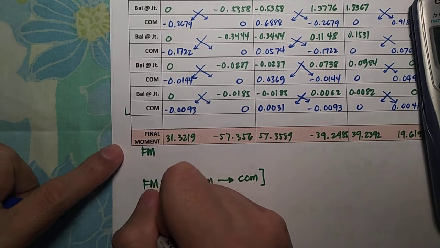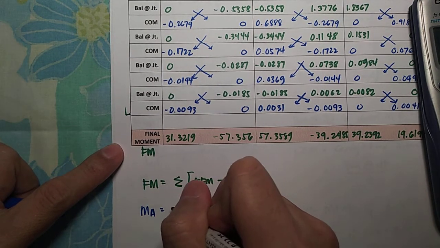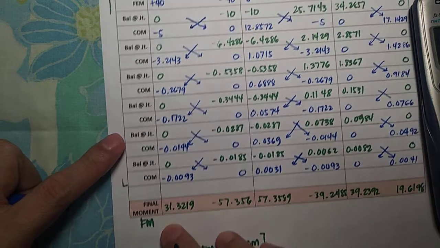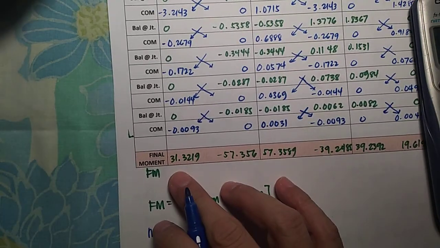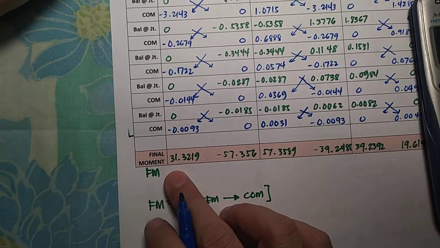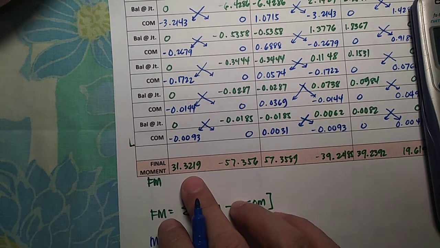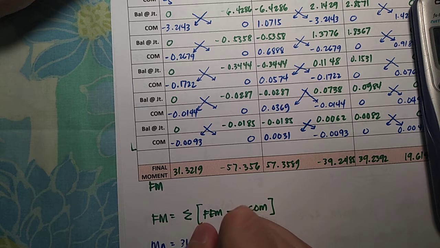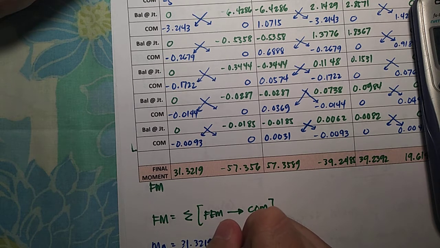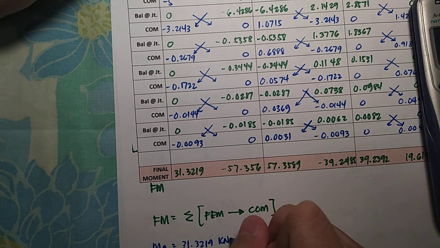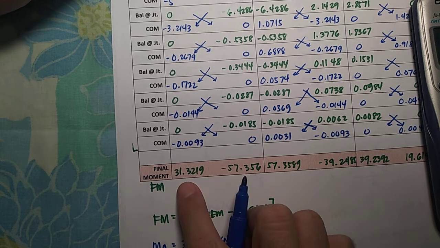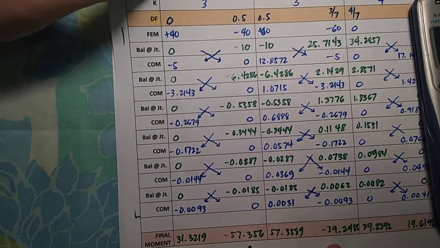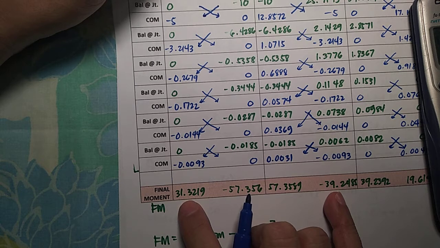The moment at A is 31.3219 kilonewton meter, and that is counterclockwise.